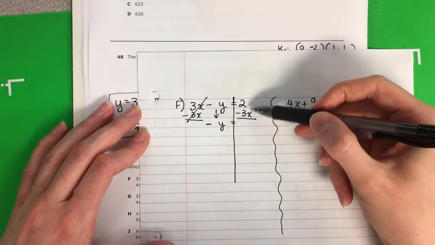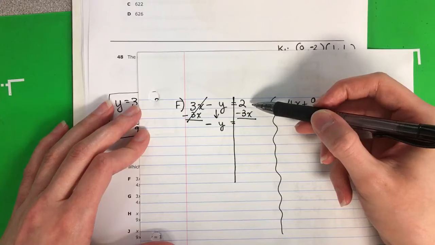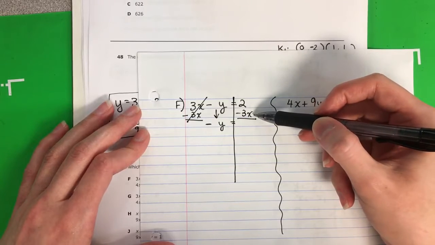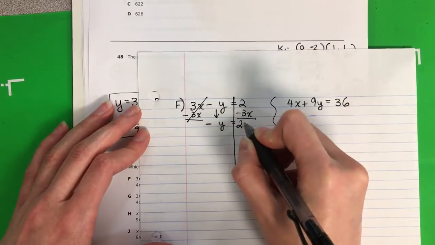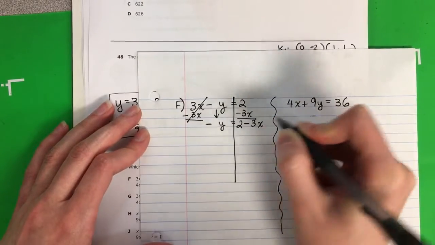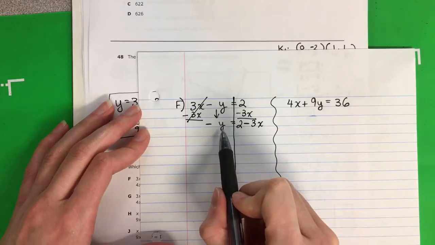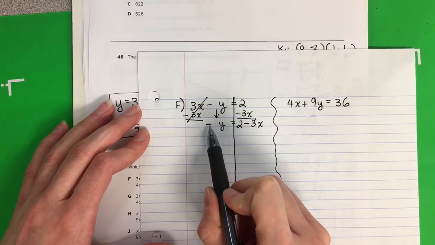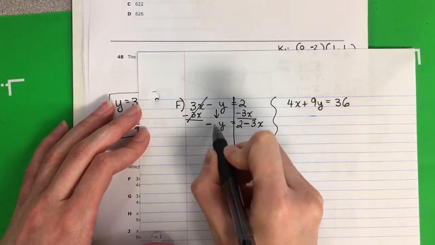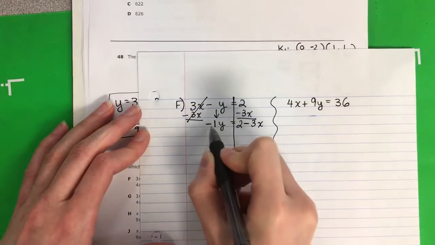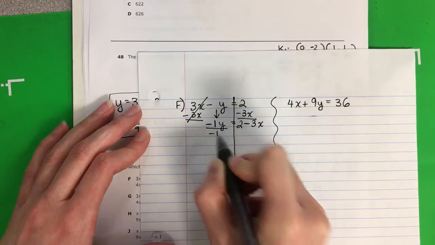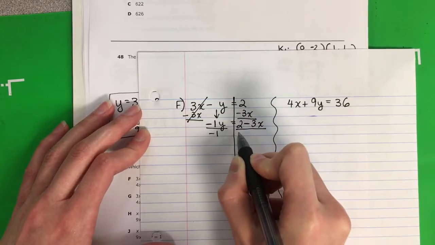Here, these are not like terms because here there is no variable, no x. Here there is a variable, there is an x. So you're going to copy 2 minus 3x. Now, is y alone? No, because I have a negative. So we have to put the number in the front here. If there's no number, it's a 1. Now we have to divide by negative 1. So we're going to divide all of it by negative 1.